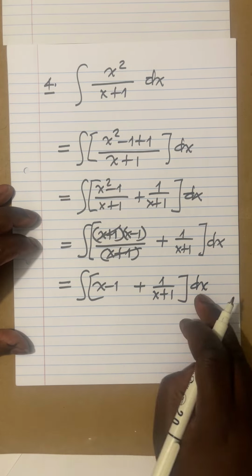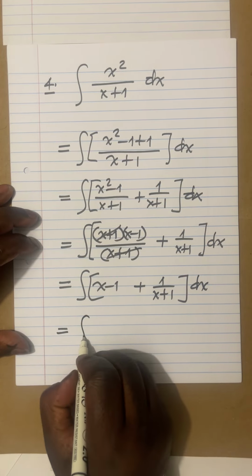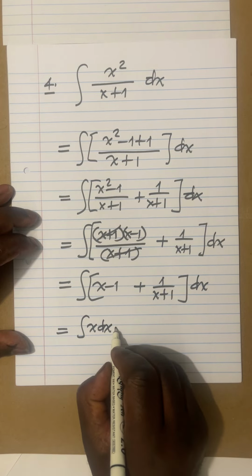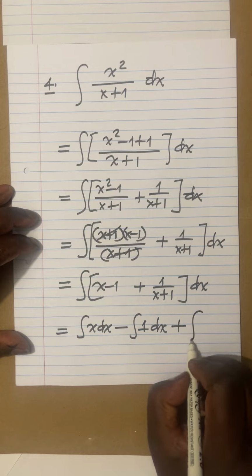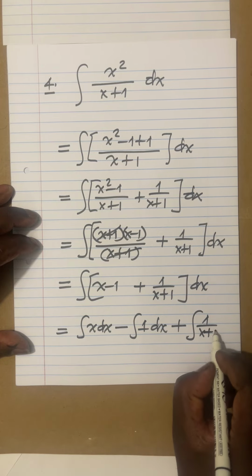Distributing the integral sign and the dx, I'm going to have the integral of x dx minus the integral of 1 dx plus the integral of 1 over x plus 1 dx.